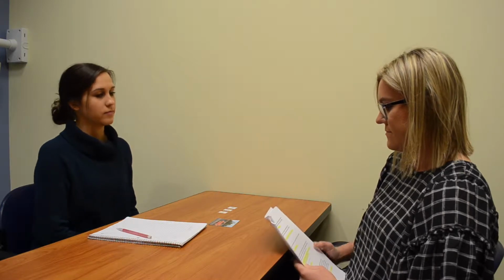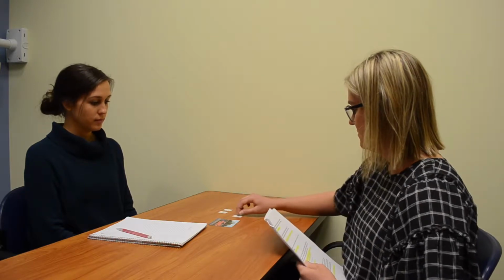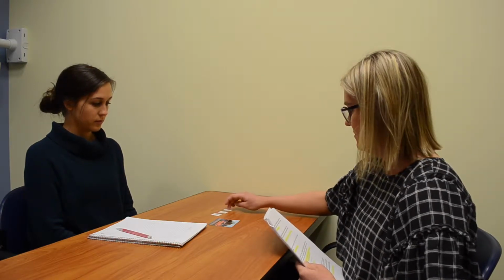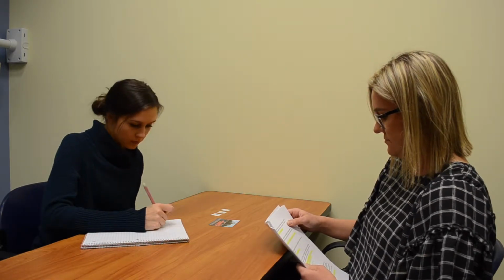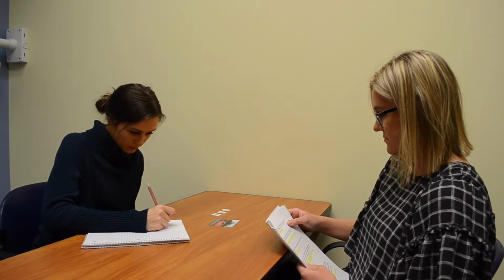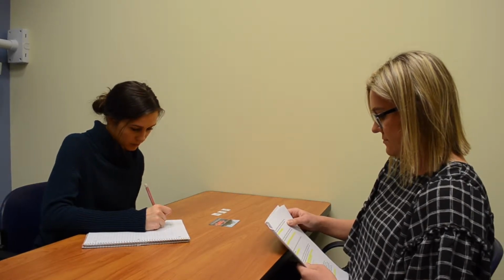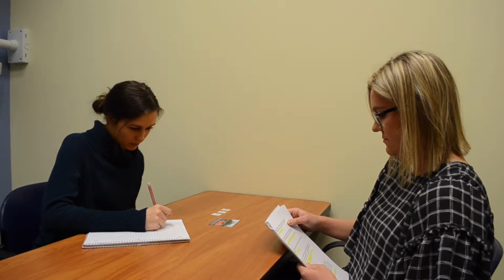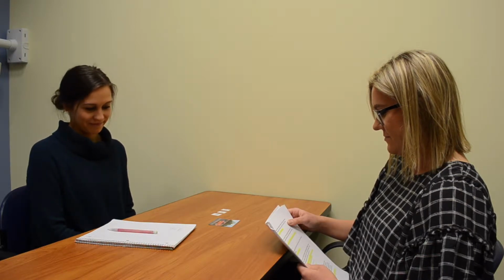The client was not able to spell car using the letter cards, so the clinician will now place the cards in the correct order. The clinician will then ask the client to copy the word car 3 times. Can you write car 3 times? The client was able to write the word correctly 3 times using the provided example.